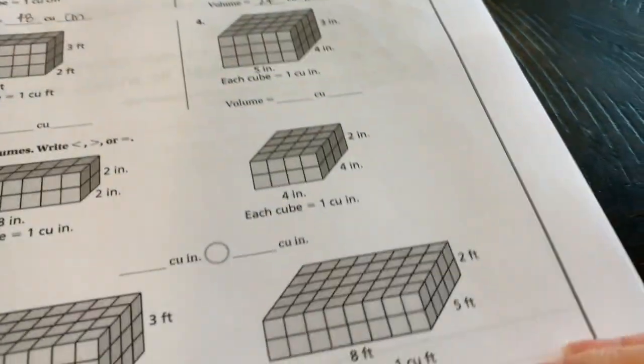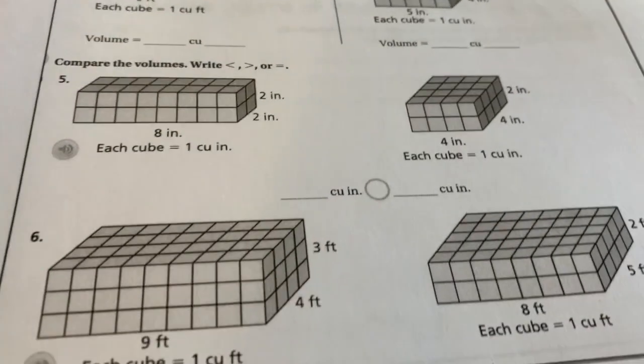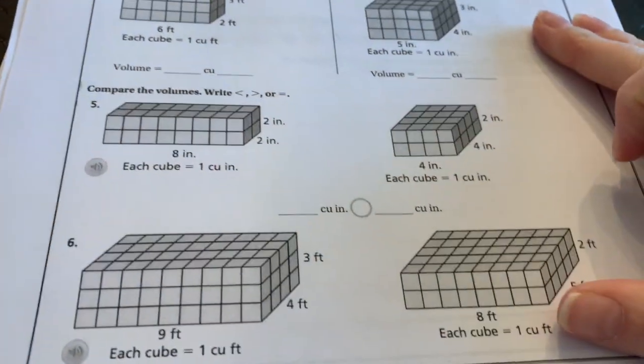So my volume is 24 cubic inches. Okay. I'm going to skip over 3 and 4 for a second because I'm going to have you guys do that yourself. I'm going to show you how we compare.